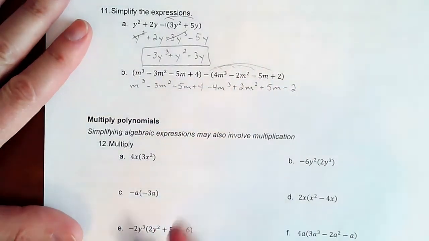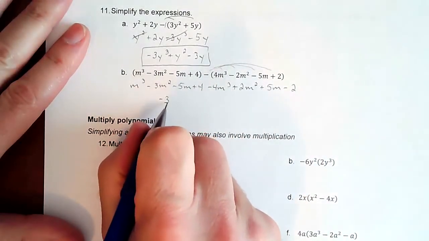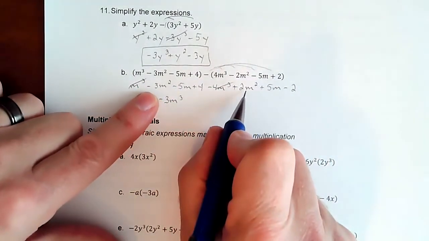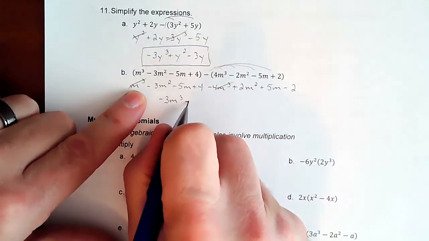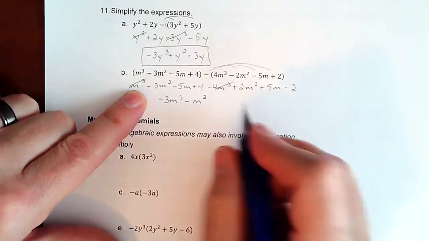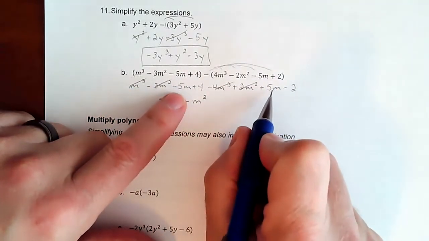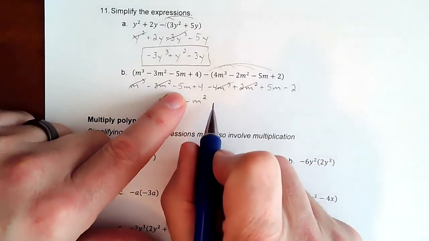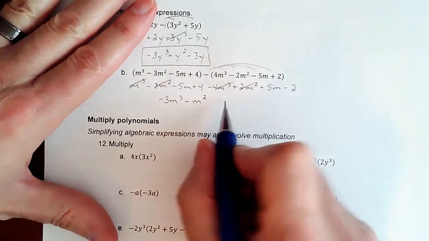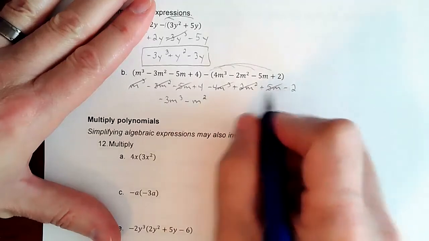And then we'll combine our like terms. So we have m cubed and a negative 4m cubed, which would make a negative 3m cubed. So those go together. We got squares, so that's a negative 3 and a positive 2, which would make a negative 1. So you can just write it as a negative m squared. And then you got a negative 5m and a positive 5m. They totally cancel each other away. I guess another way to write it would be a 0m, but you really don't want to write that because 0 times anything, it's going to make it go away anyway. So those just cancel each other away, and you're left with a 4 and a minus 2, which is a plus 2.